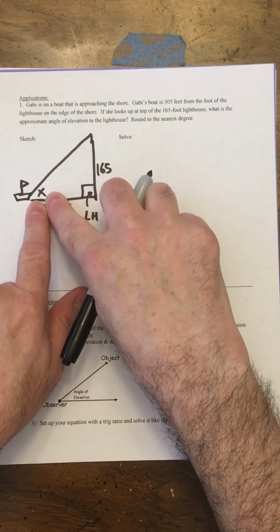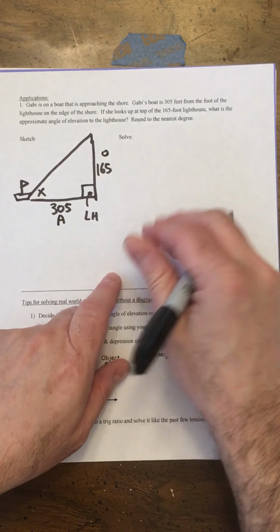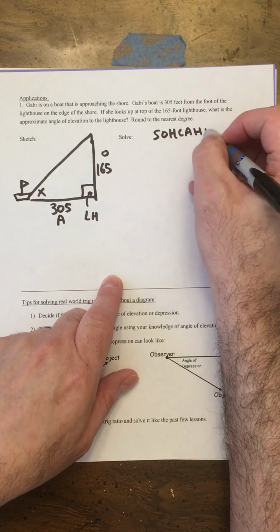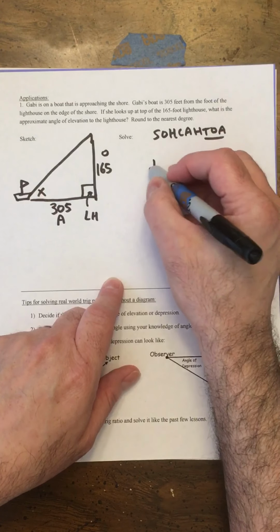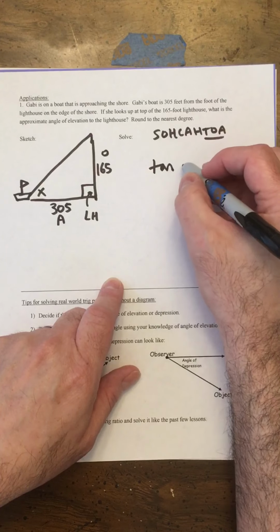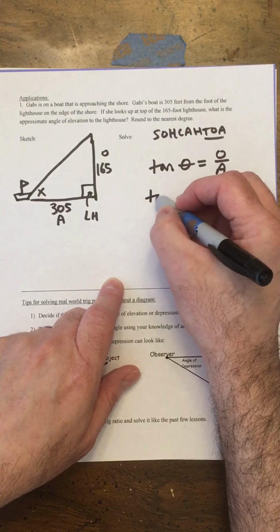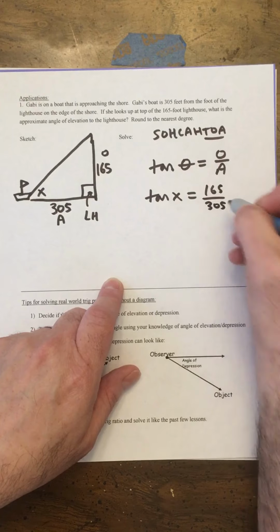If this is the angle we're looking for, then this side is the opposite side and this side is the adjacent side. And when we're doing opposite and adjacent, let's write out this word, SOHCAHTOA. Opposite and adjacent is coming from tan. So we'd say tan of theta equals opposite over adjacent. So we could say tan of x equals 165 over 305.